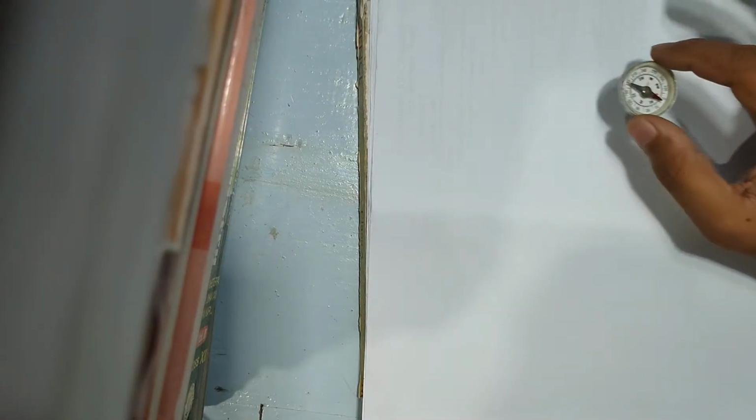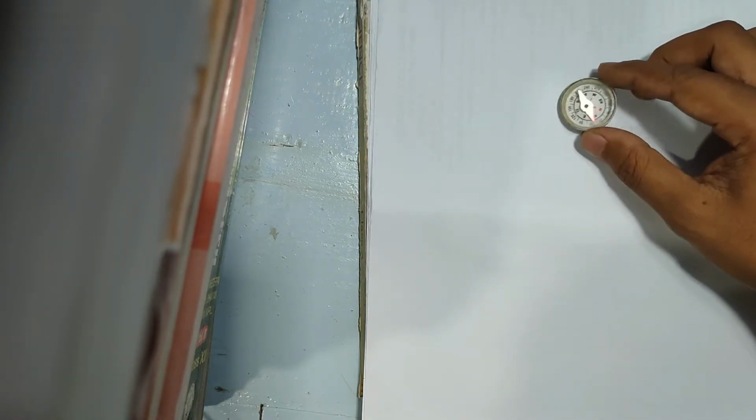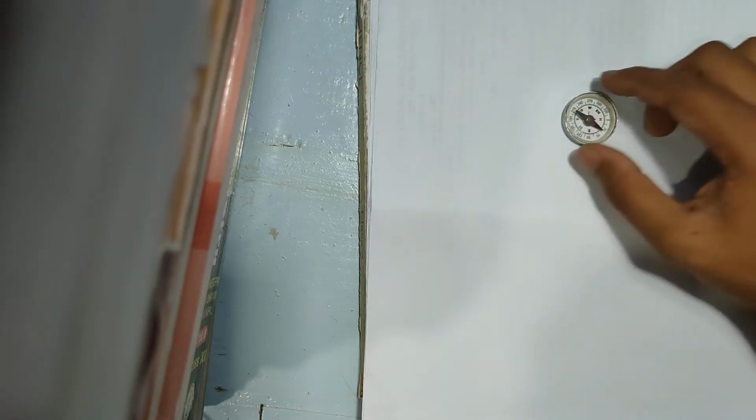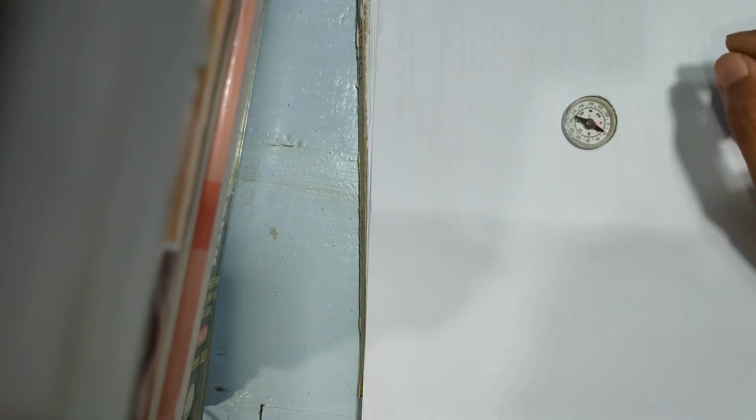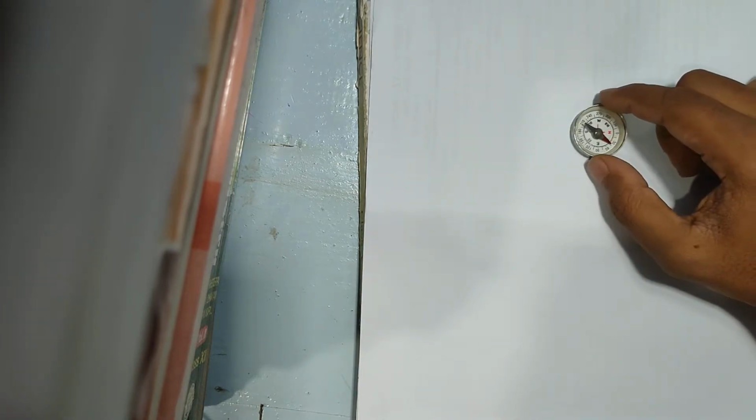Good evening, students. Today we will discuss the second part of the lesson, that is magnetic effects of electric current. So here I have taken one compass. I think you all are very familiar with this device. This is known as compass. With this one we find out the direction of earth. Different directions can be found out with the help of this device. It's a very simple and small device known as compass.